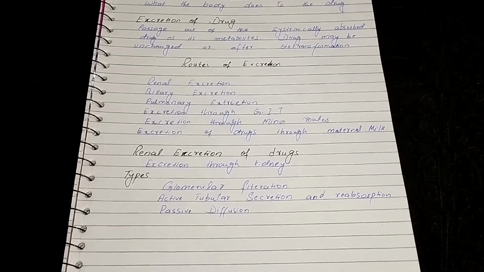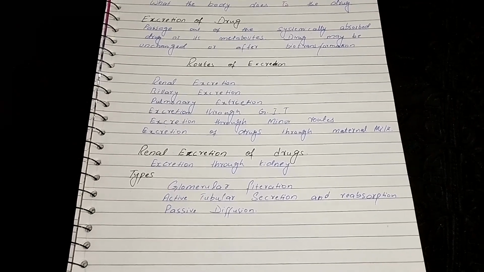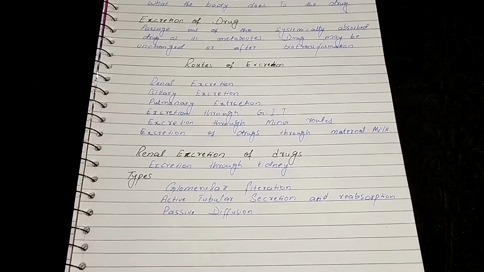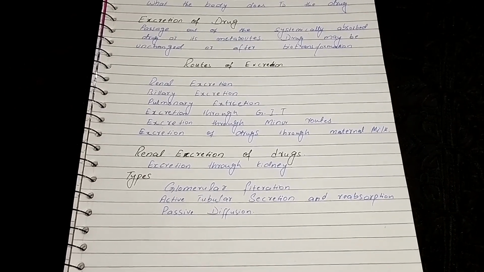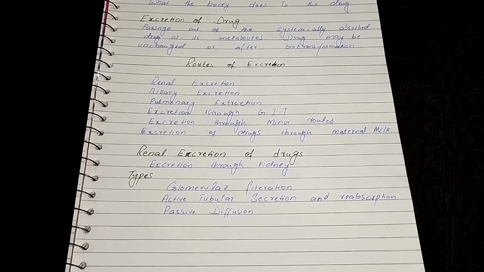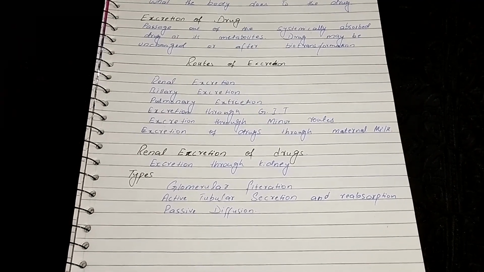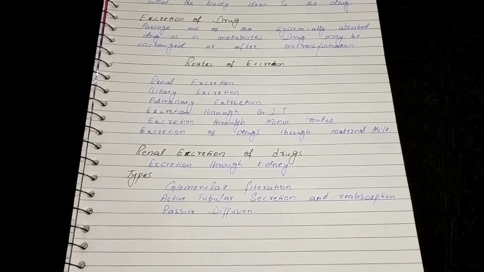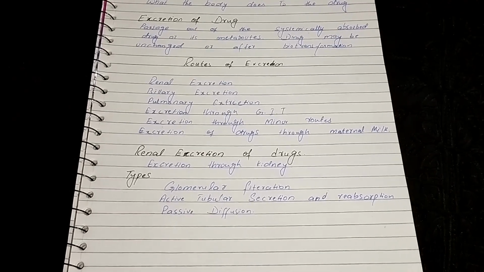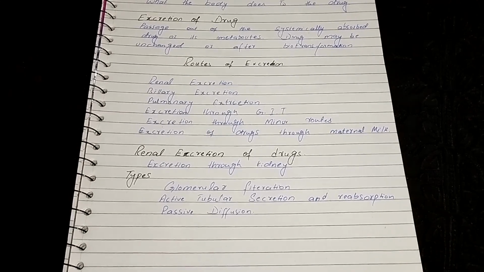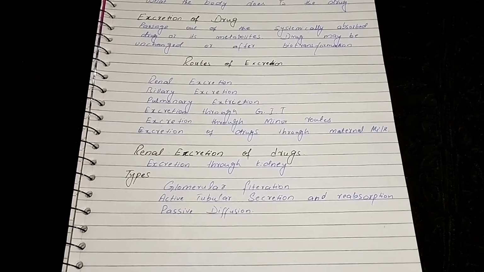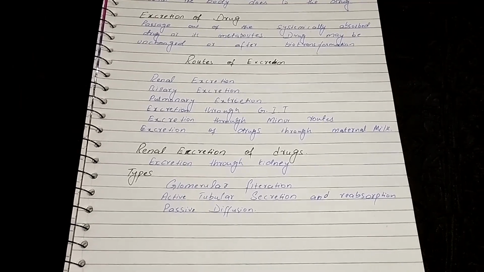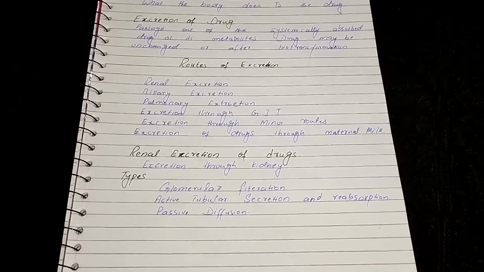And in short, if we conclude the renal excretion, it is summarized as: lipid soluble drugs or their metabolites are reabsorbed in the renal tubules and are excreted by the change of pH. Polar or water soluble drugs are excreted out through the kidney. Conjugated drugs act as polar molecules which are excreted through the bile and urine. The major route of drug excretion is the glomerular filtration.